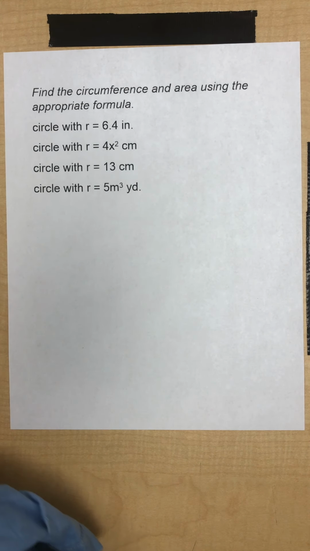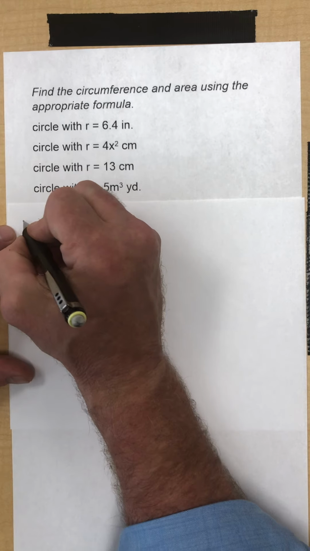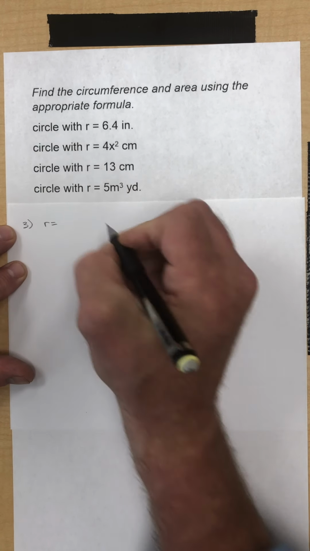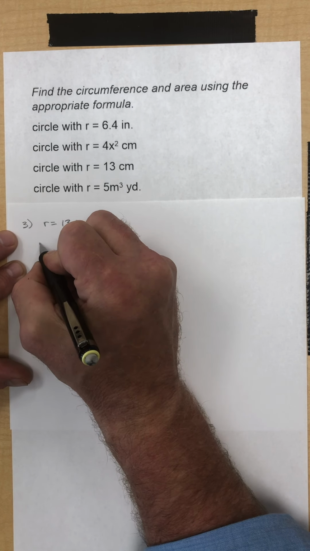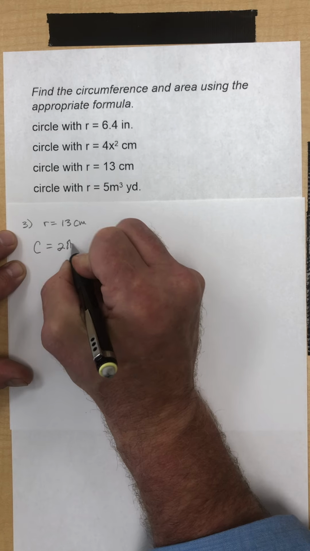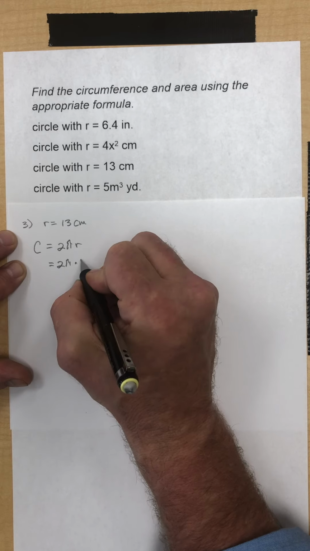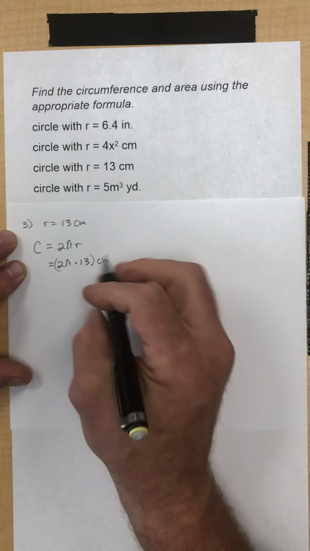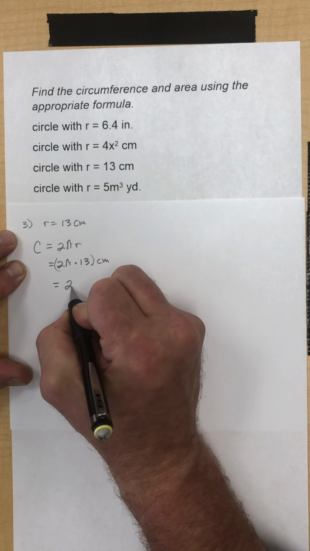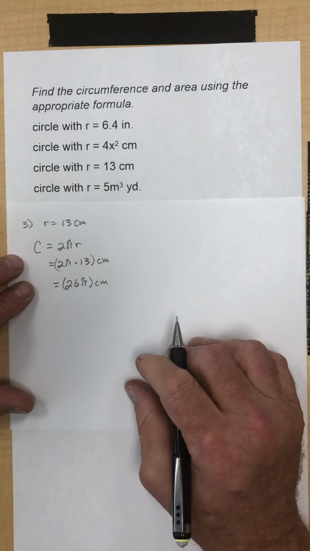Now we have to do the third one down and the fourth one down. Let's see what's going on here. Number 3, I have the radius is 13 centimeters. So my circumference is 2 pi r. So we have 2 pi times radius, which is 13, and the whole thing is centimeters. All I have to do is go 2 times the 13, so I'm going to get 26 pi, and that is centimeters. That one's about as easy as it gets.